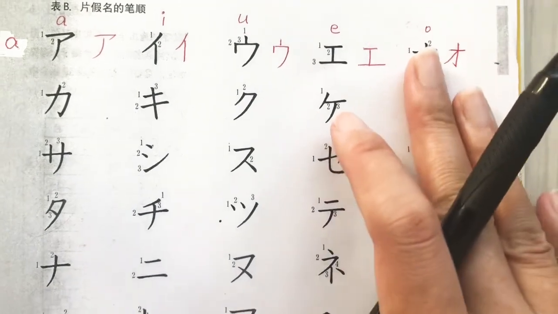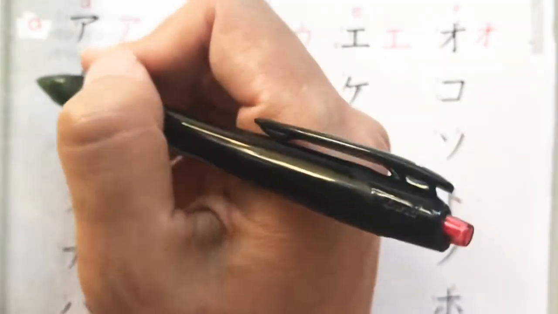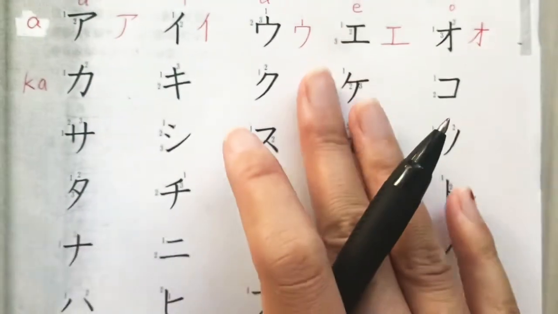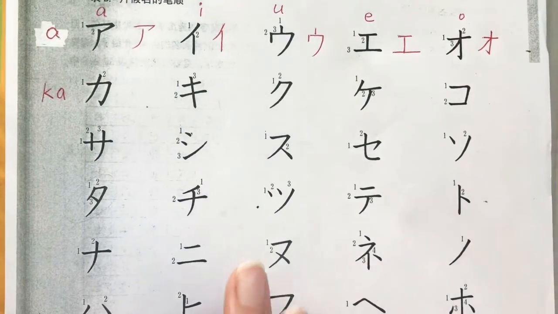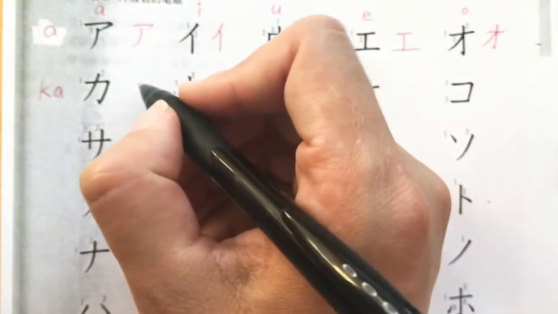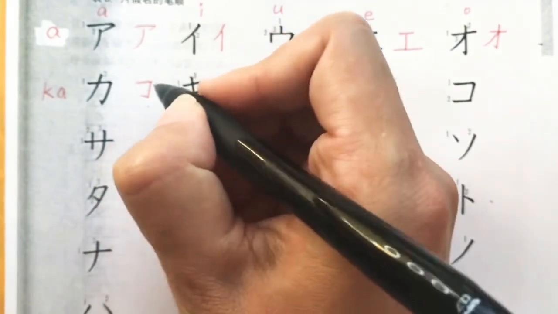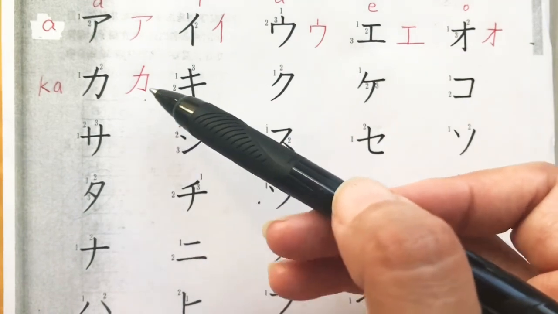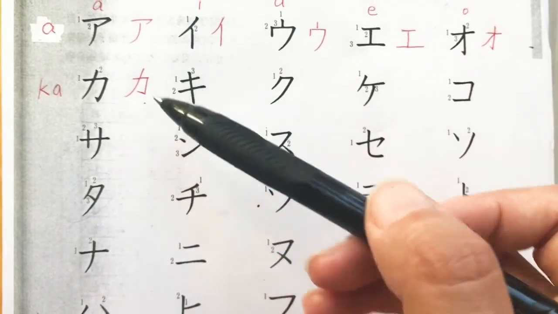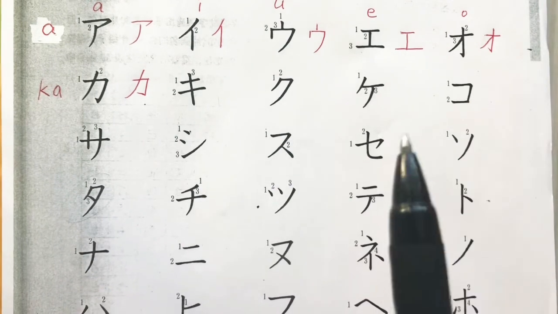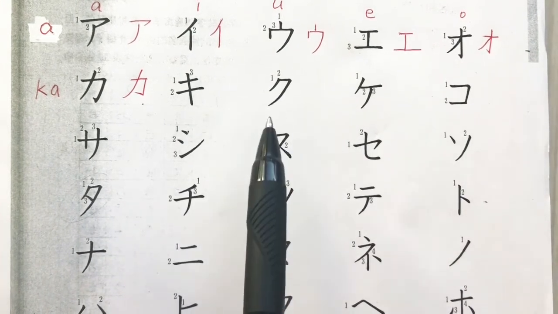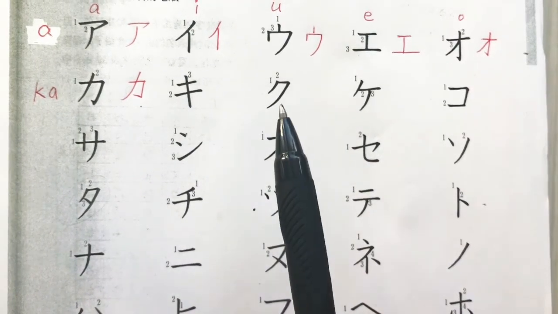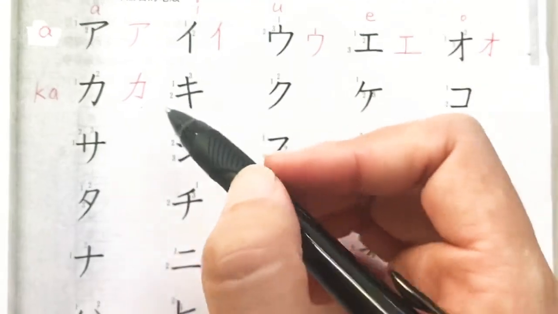Okay, now the next line is the ka line. Let's start with the first one. 2 steps. 1, 2. The difference between hiragana and katakana is here, there's no doubt. I want you to review the video which I gave you for the hiragana and check the difference between hiragana and katakana, which you need to make sure not to confuse. Okay? Here is ka.